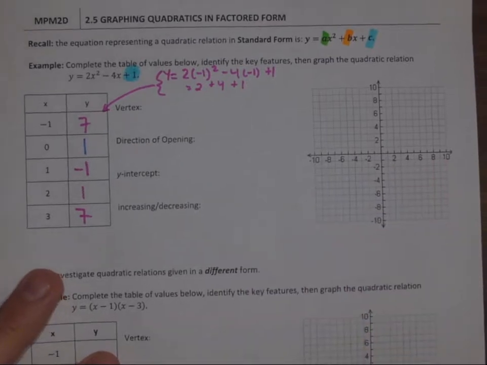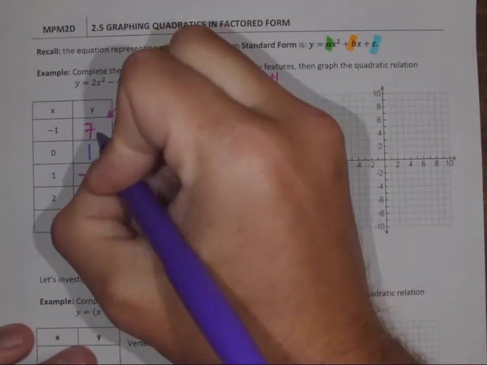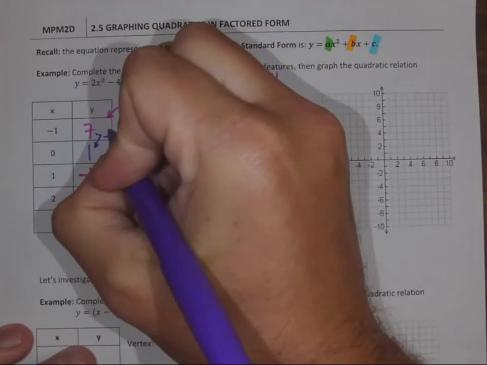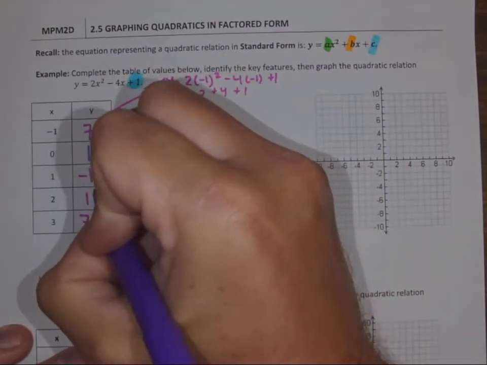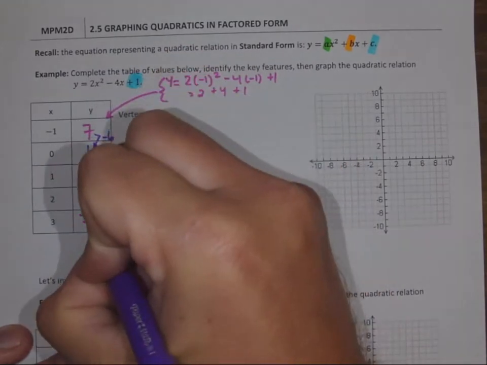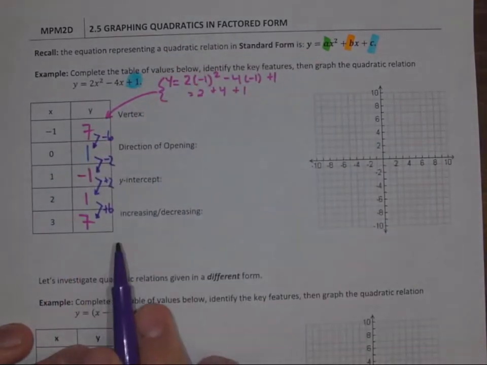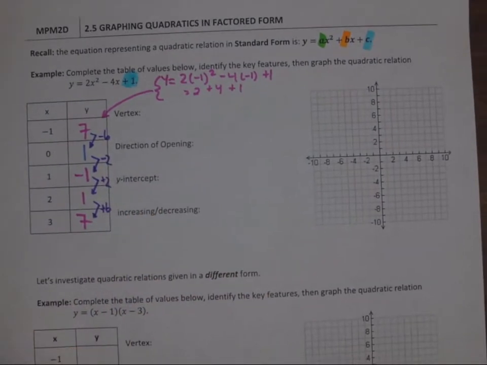Now, our vertex is going to be that point where the things change. Now, if I remember and I look at my first differences, from 7 to 1, it went down 6. From 1 to -1, it went down 2. From -1 to 1, it goes up 2. From 1 to 7, it goes up 6. Our first differences, again, they're all different. We're not dealing with a line. Well, that's good to know.